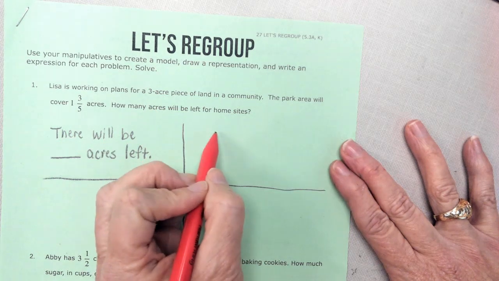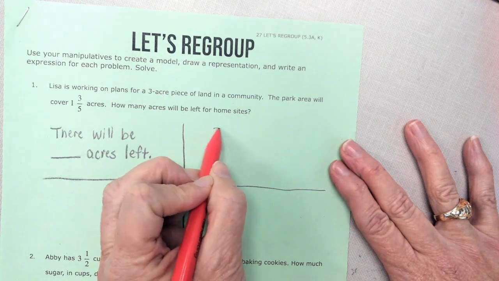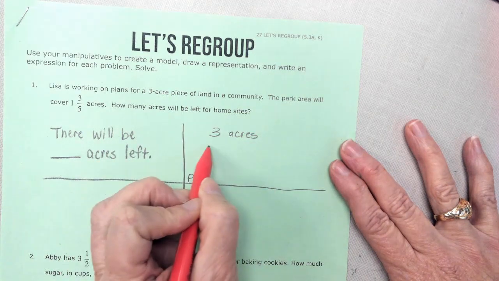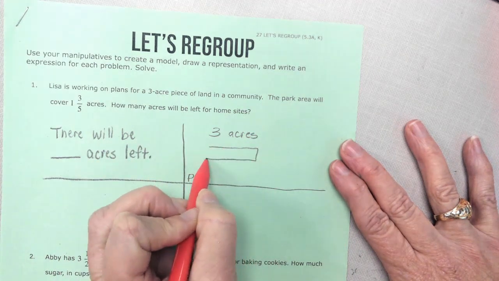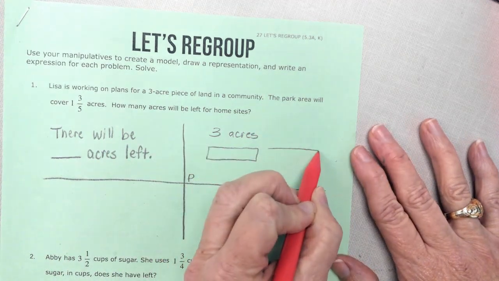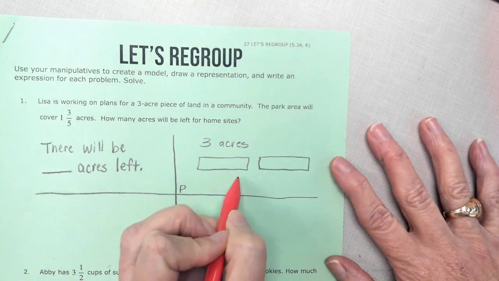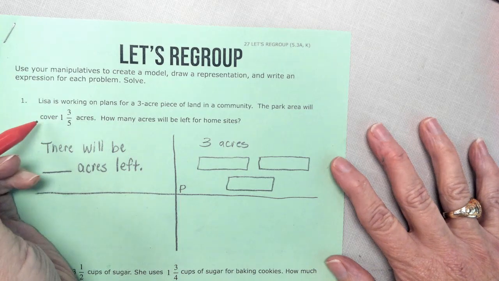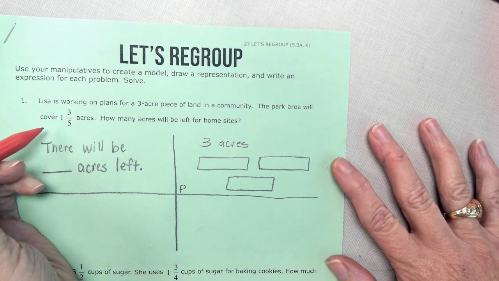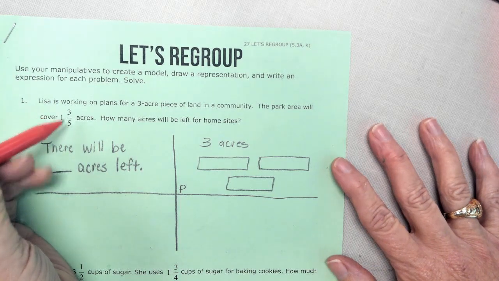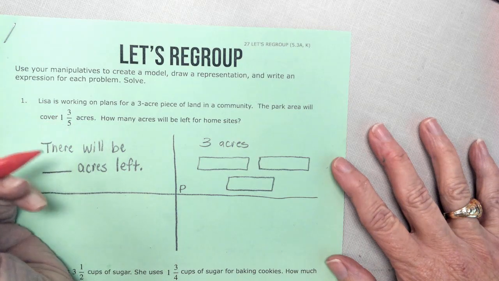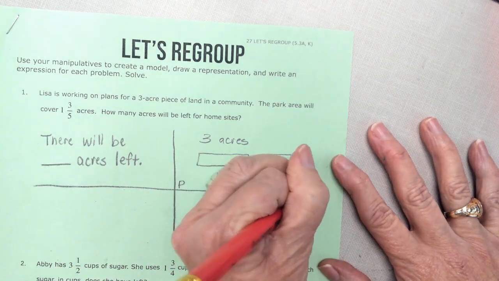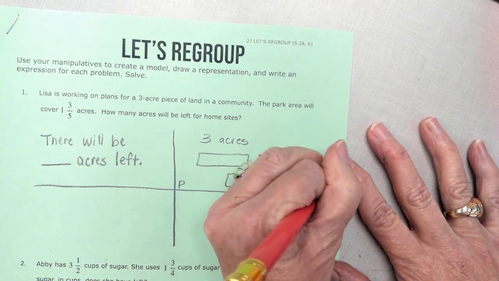So I have a 3-acre home site, 3 acres. So I'm going to draw my 3 pictures. And it says that the park area will be 1 3/5 acres. So the park area is 1 3/5.